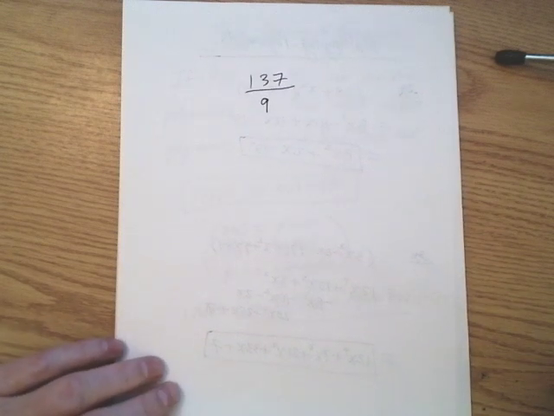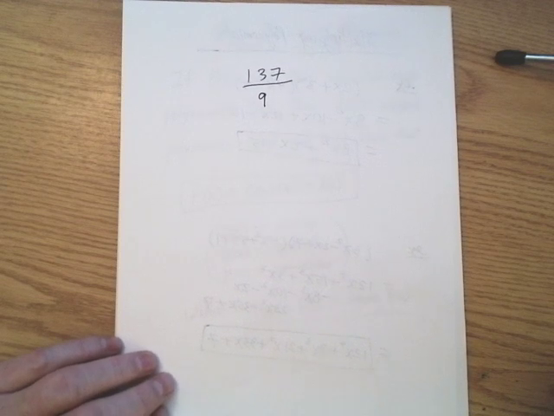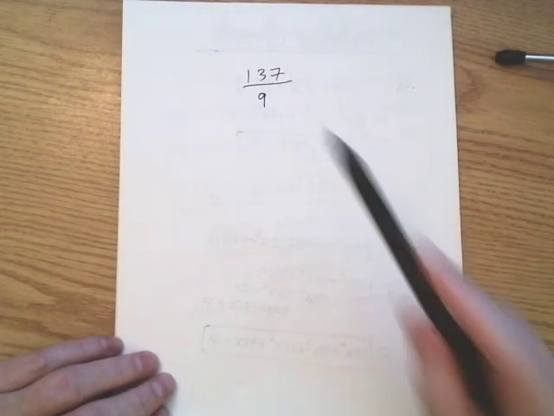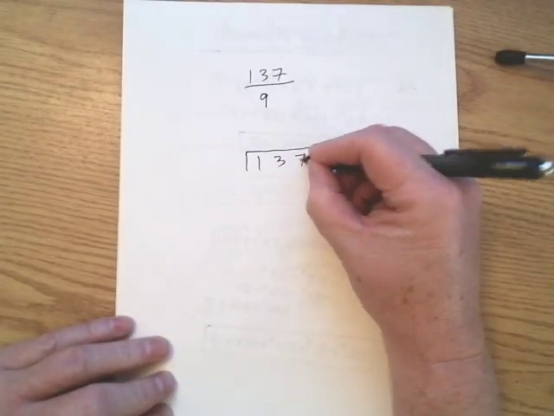Okay, let's start talking about long division of polynomials. Before I do that, let's just chat for a second about long division of whole numbers. Suppose I had 137 divided by 9. If you remember the algorithm or the procedure for doing that, you would put what?